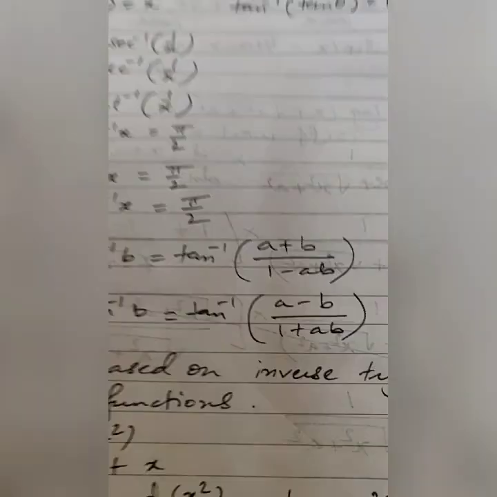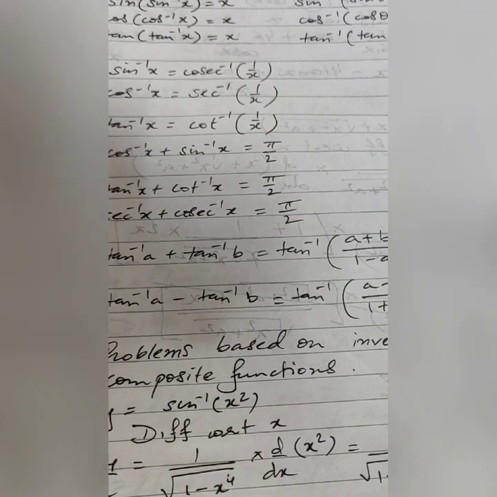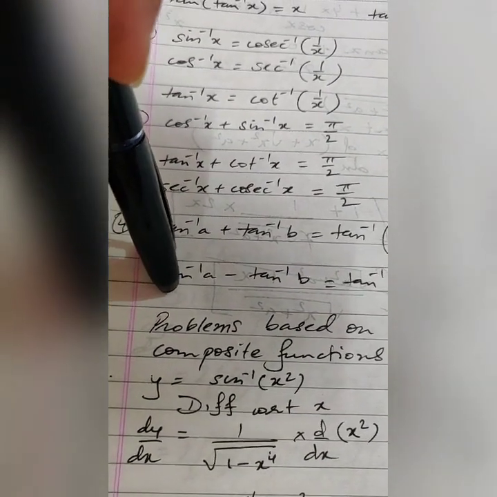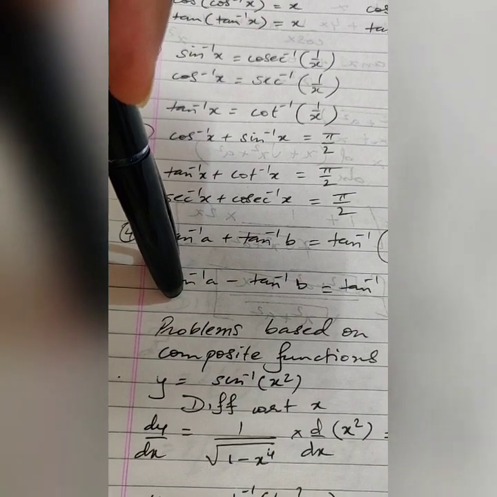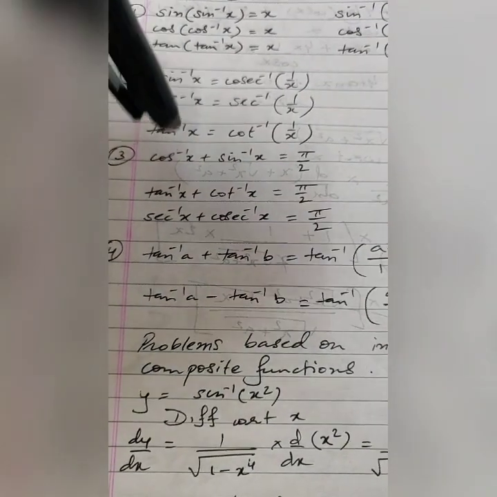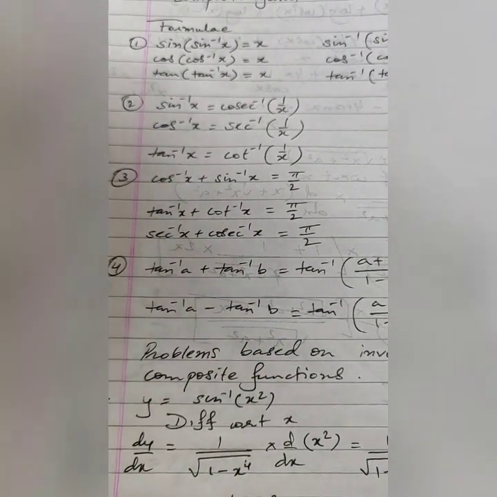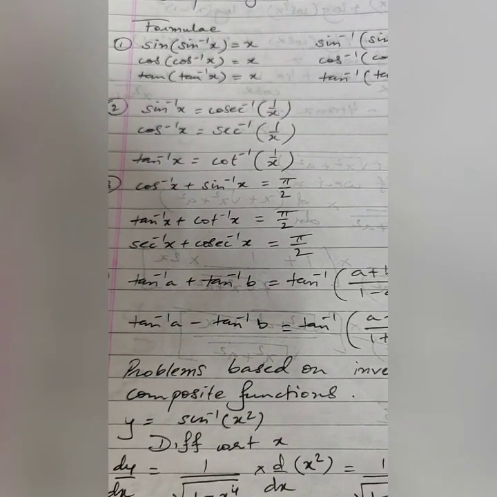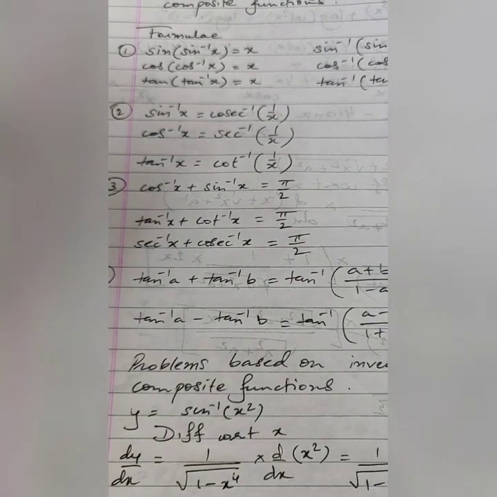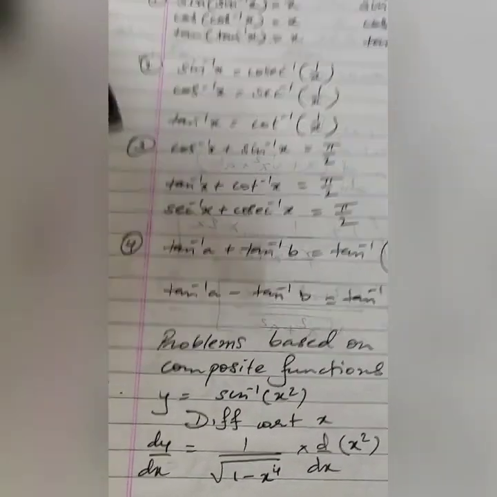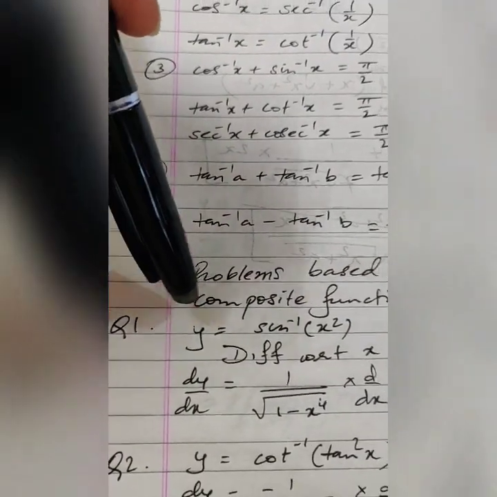Okay, then based on these formulae we are going to start the problems. Remember what we've learned in the second session of the derivatives series, which is composite function, that continues in addition to all these formulas that we've learned. Also some trigonometry formulas that we've learned in class 11 will also come in handy. So let's start the first question.